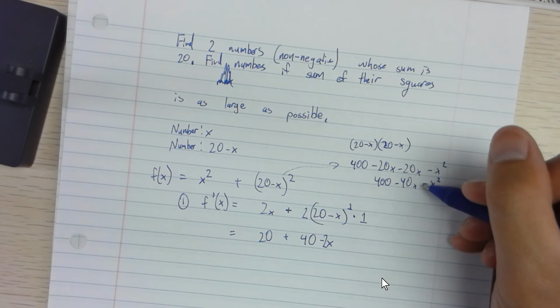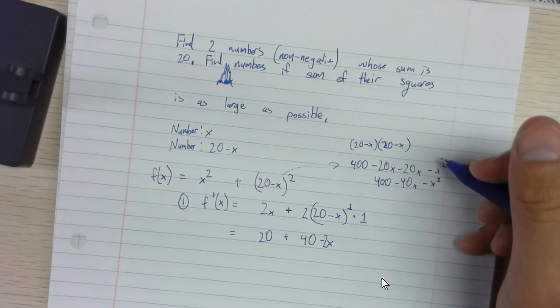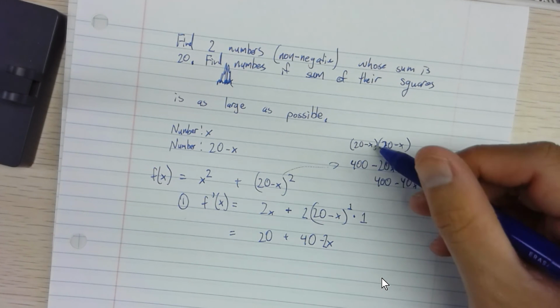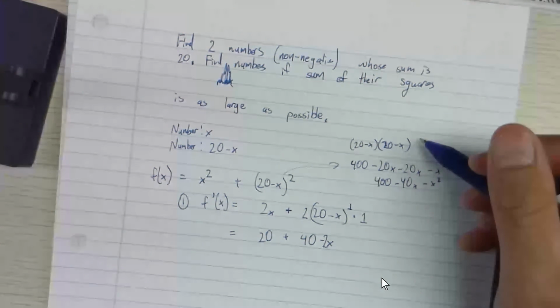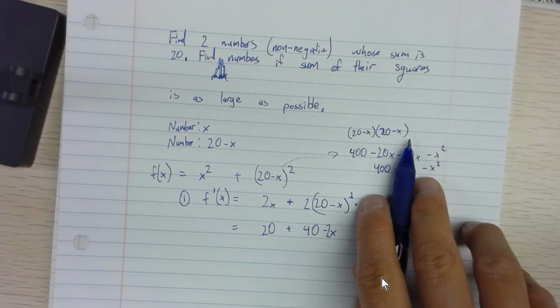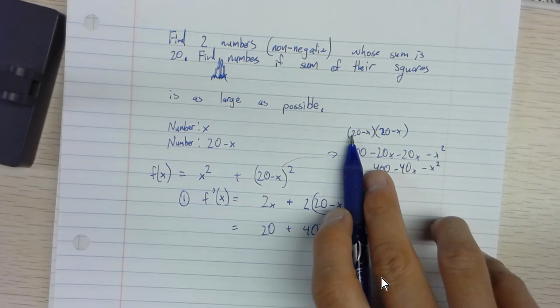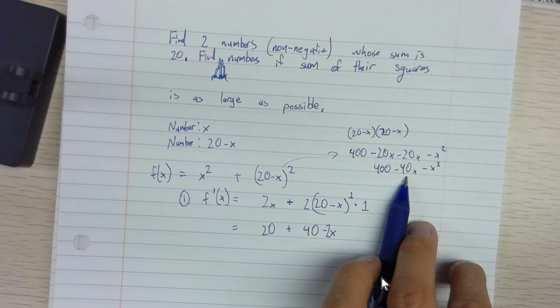Wait, did I do that right? Yeah, I think I did something wrong here. Let's see what I did. Minus 20x. Huh, that's super odd. Give me one second, guys. Maybe you can think along with me while I'm seeing something odd here. If I do FOIL, I have 20 minus x times 20 minus x. This should be minus 20x, and outside should be minus 20x as well. So that gives me 400 minus 40x. Let me look at my notes really quick to see if I did something wrong here.